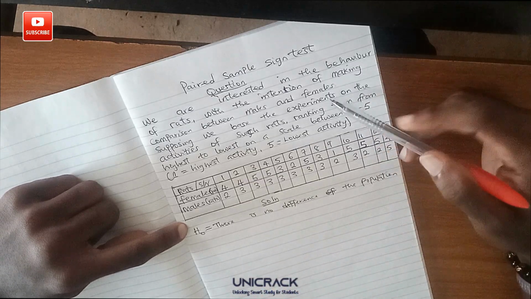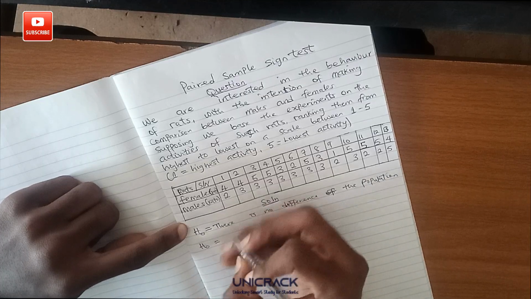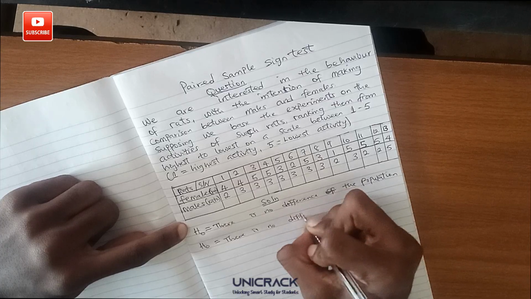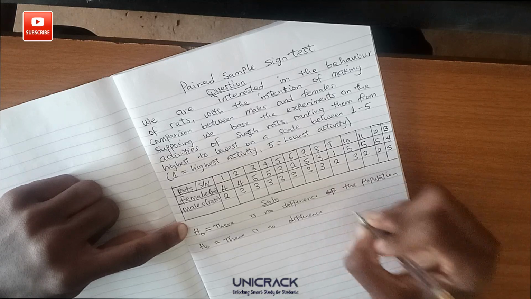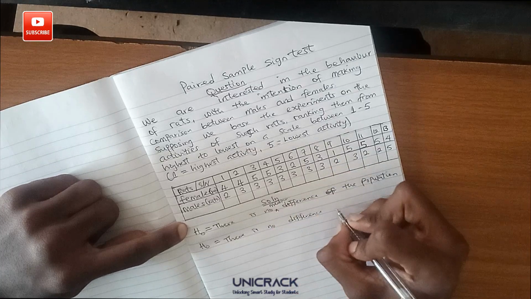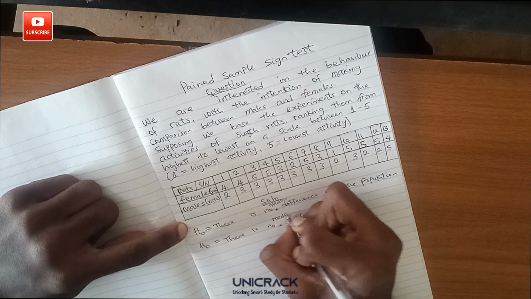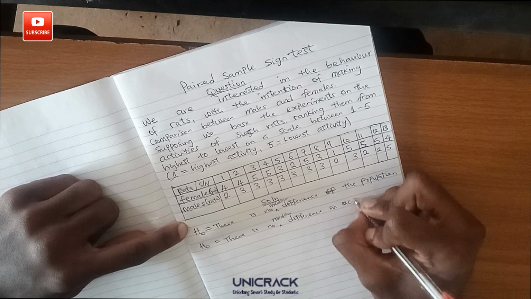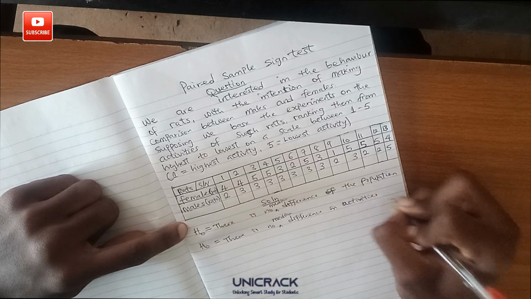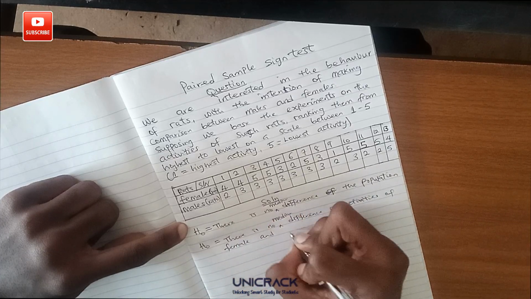But for this question, the null hypothesis is that there is no median difference in the activity of female and male rats.